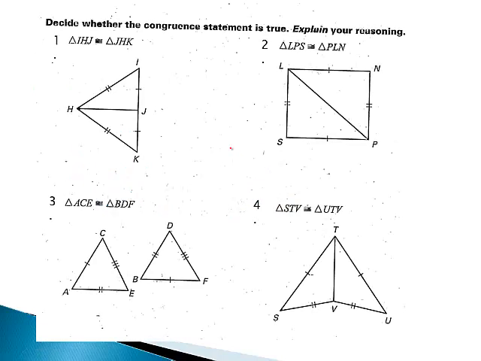Okay, so it says decide whether the congruent statement is true and explain your reasoning. So the first thing you have to look for, always, is the reflexive property. Because I have one triangle and I have two triangles. These two triangles actually have a side in common, which is HJ or JH. I can immediately label those as congruent.